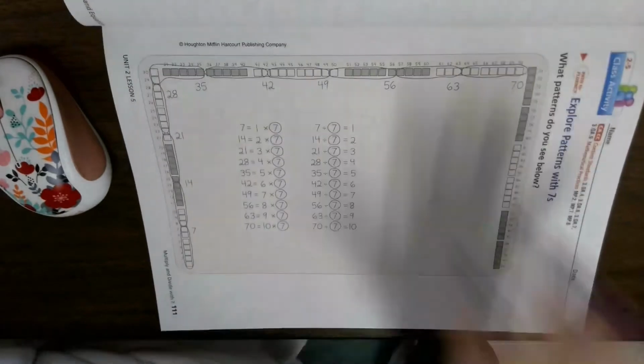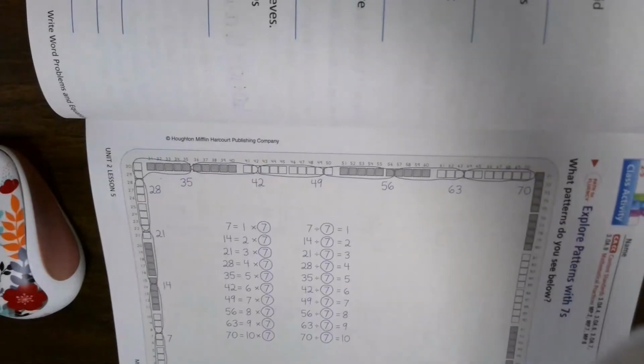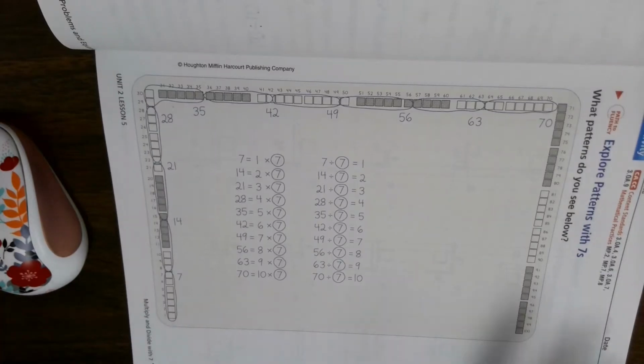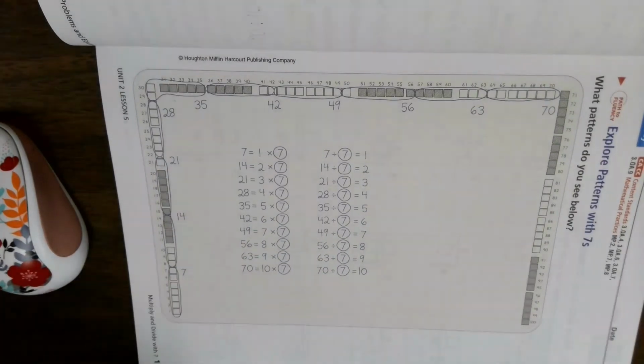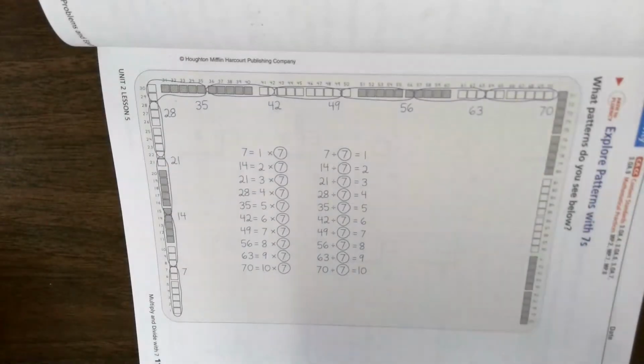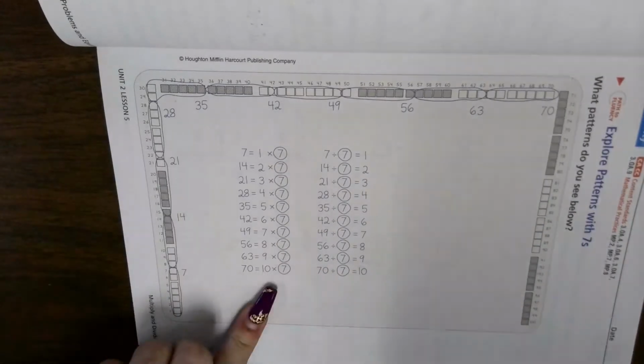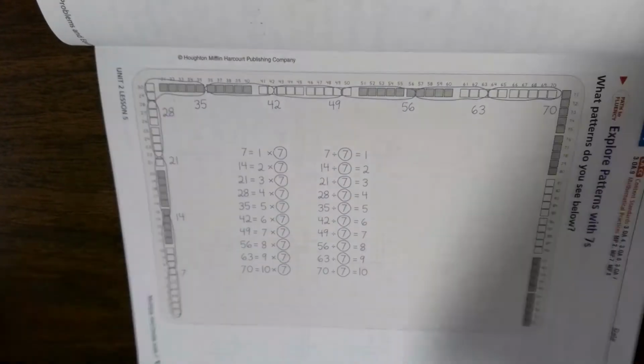So we're starting off with math. Please make sure that you copy this at least one time, page 111 from your math workbooks. And we are practicing our sevens. We're practicing the fact families, both the multiplication and the division.